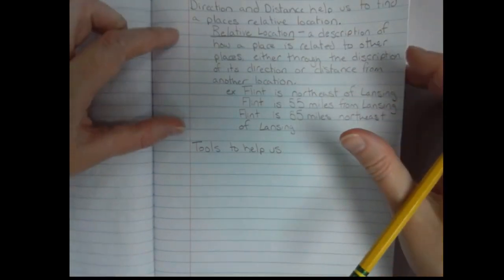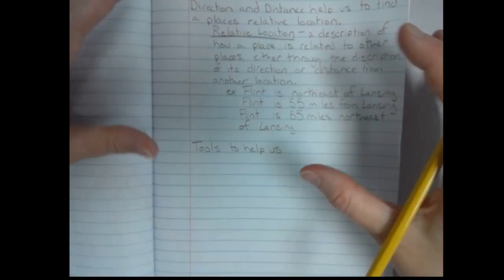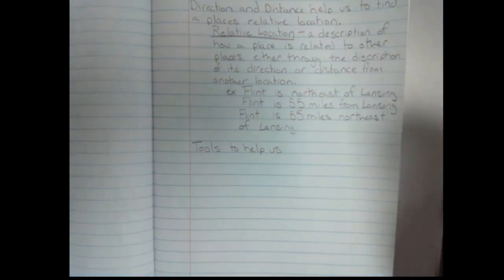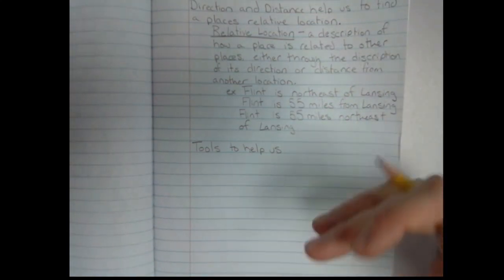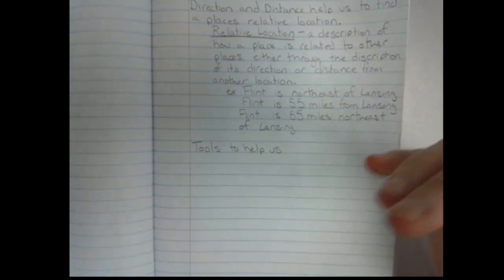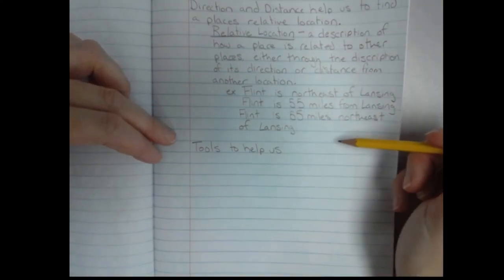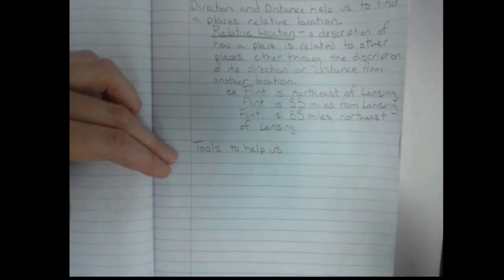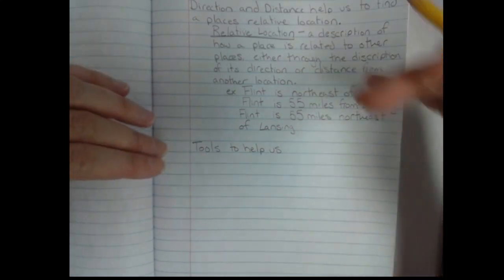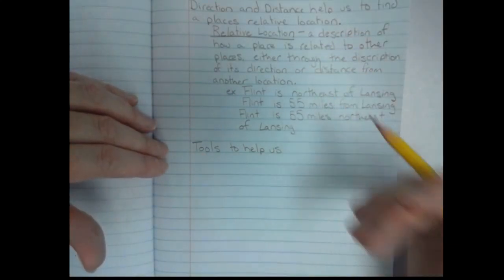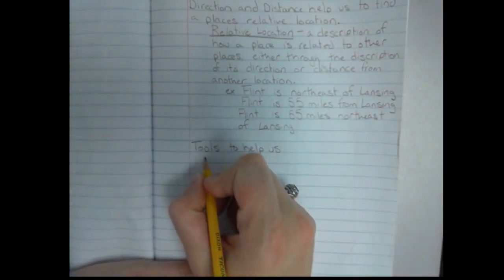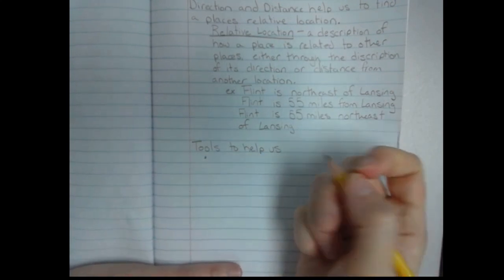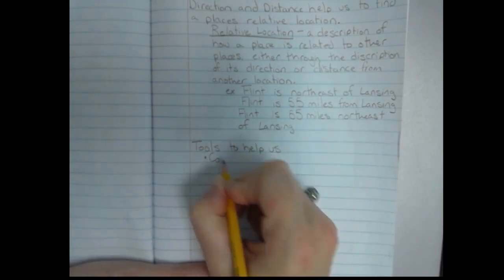Now, I know I've been putting a lot of images next to the work, that way you can see how they're connected. So allowing yourself a line when going into a new idea is always helpful. It makes it clear when you've gone on to a new idea. Okay, so one of our tools to help us is going to be our compass rose.